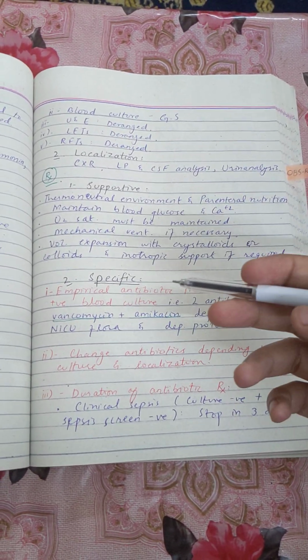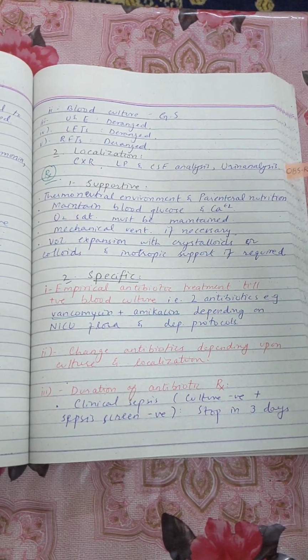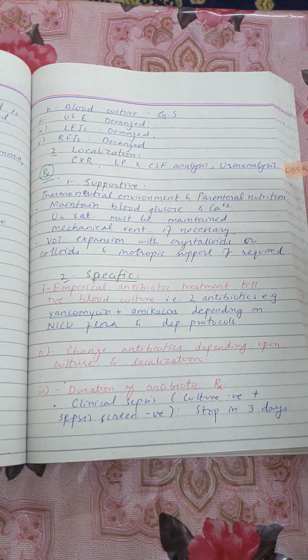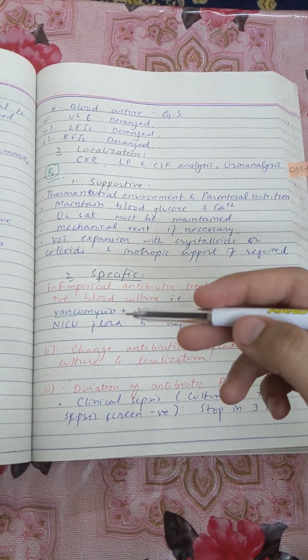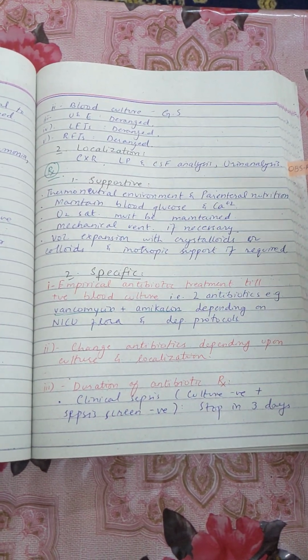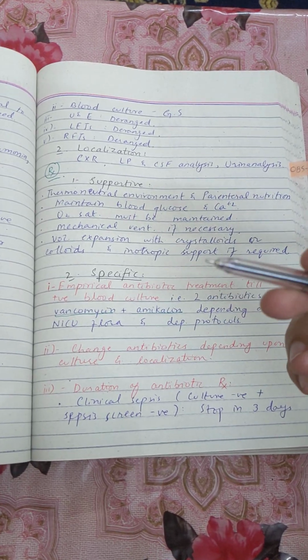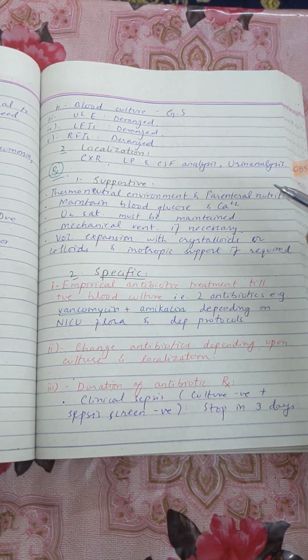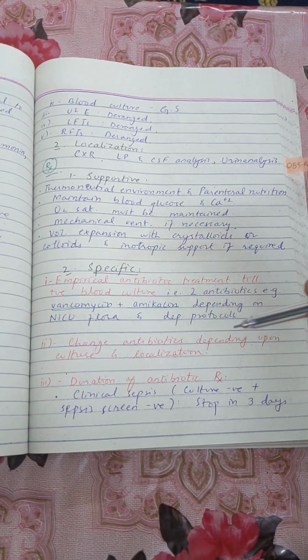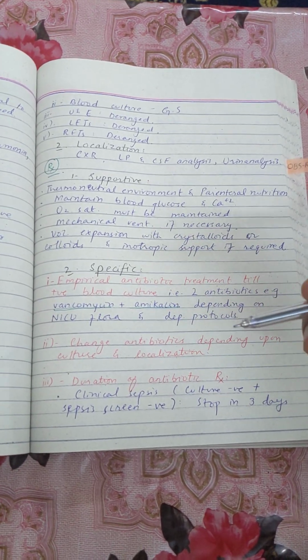Empirical antibiotic treatment means that you are giving antibiotics before the culture results. So normally we give vancomycin plus amikacin, these two antibiotics, and they can vary depending on which flora are more prevalent in the NICU environment. Secondly, you have to change the antibiotics depending on the culture and localization.